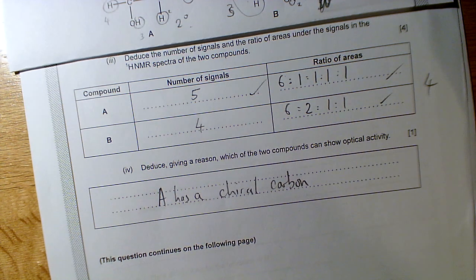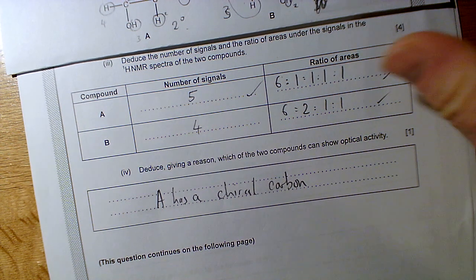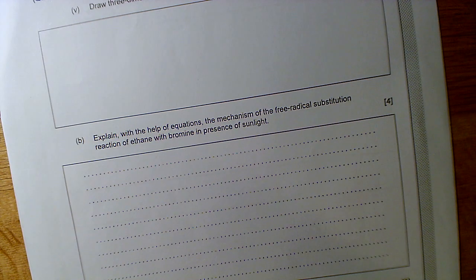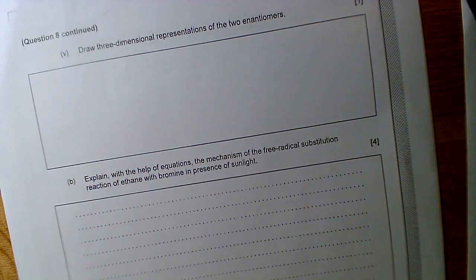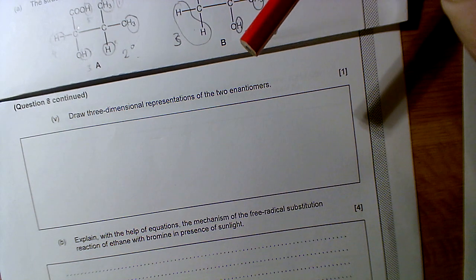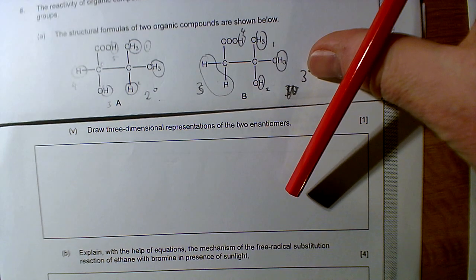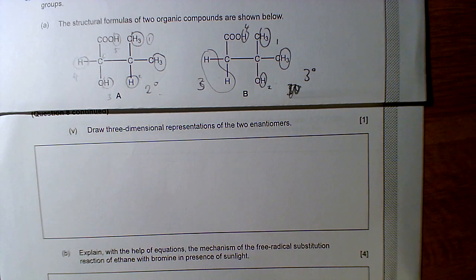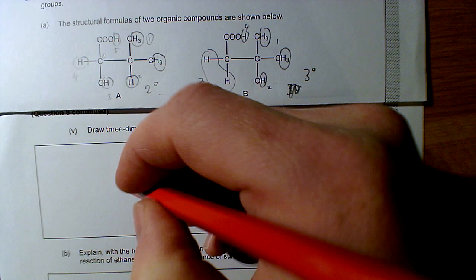Or you could have described it by saying A's got a carbon with 4 different groups coming off it, I guess, as well. That's that one. Draw the 3-dimensional representation of the 2 enantiomers. Okay, I know this is something that's tricky, but it's quite common. It's only worth a mark, but it's worth a little bit of practice because it does come up quite a lot. You just start by drawing.